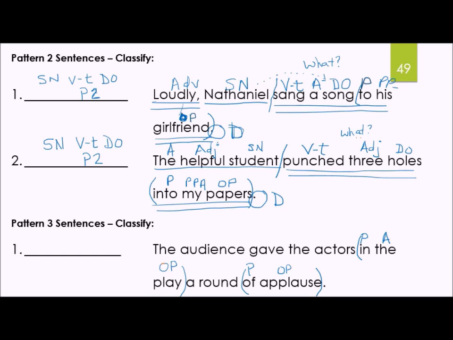The audience gave the actors a round. Okay. Who gave the actors a round? Audience, subject, noun. What is being said about audience? They gave. Verb. Gave what? Gave the actors. Now picture this in your mind: audience giving actors away. What would that look like? Okay, they're not giving the actors, are they? They're giving something else. What are they giving? They're giving a round of applause, aren't they? So round is our direct object.